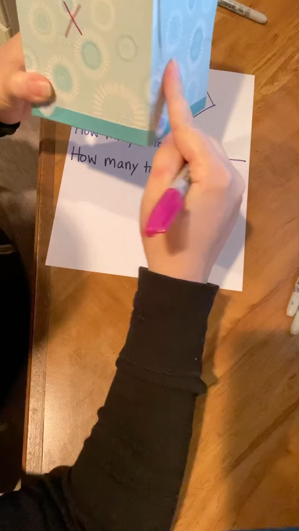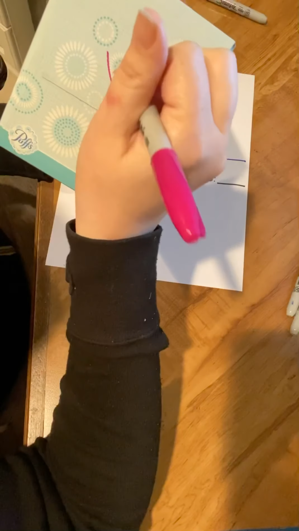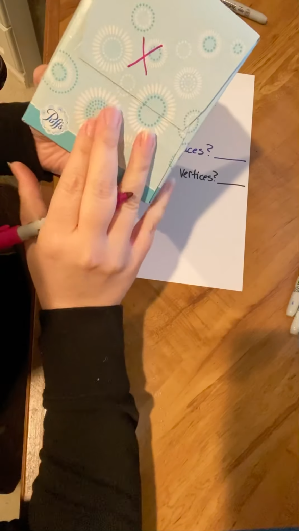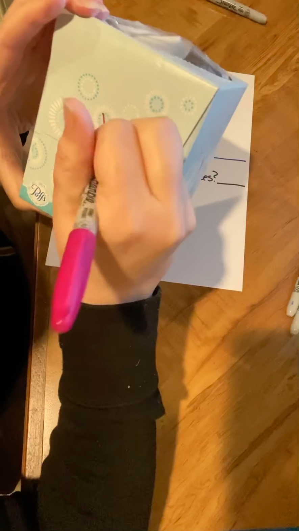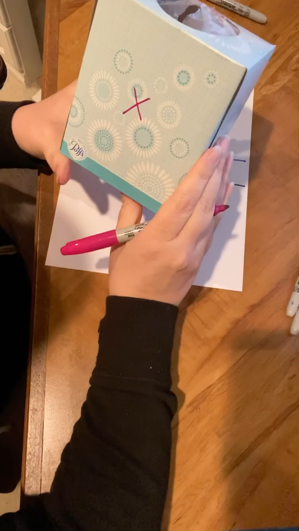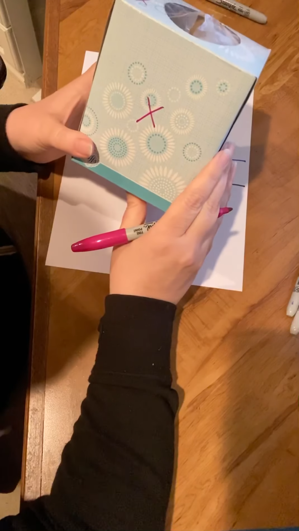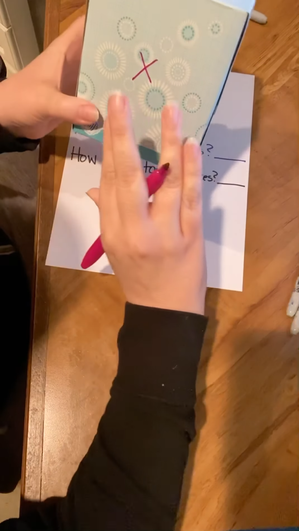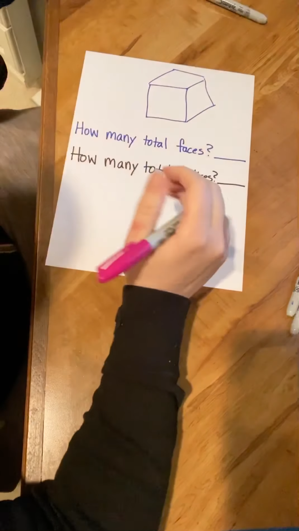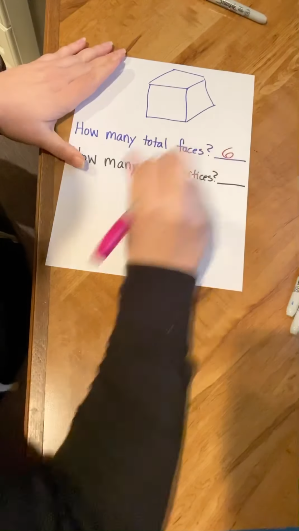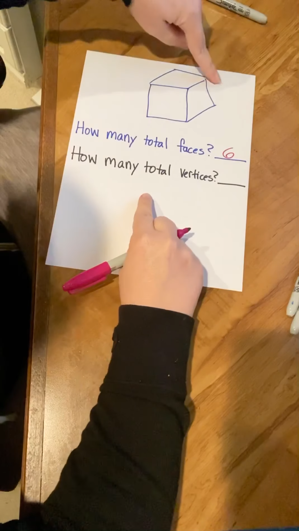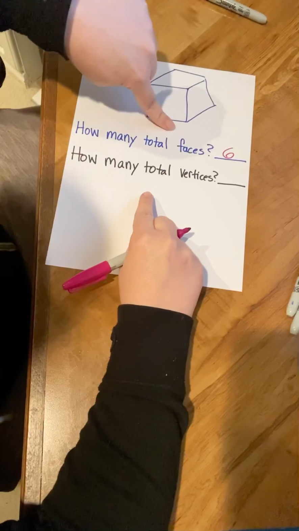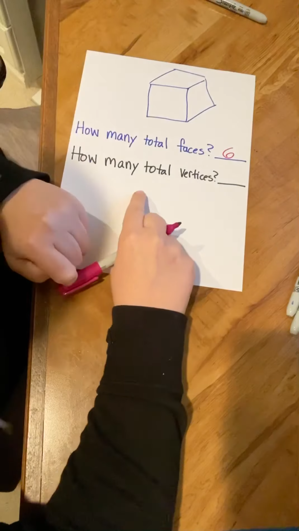Now I'm going to the sides, 5. And if there's one side, there's going to be another side, 6. There are 6 faces on this cube. Front, back, top, bottom, side, side. 6.